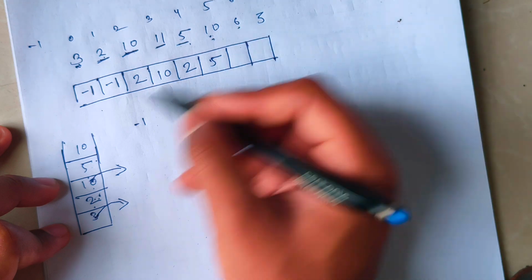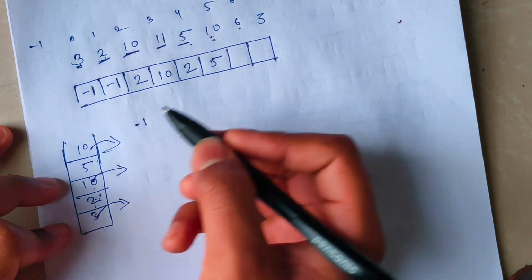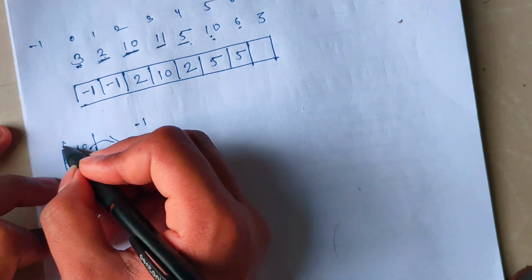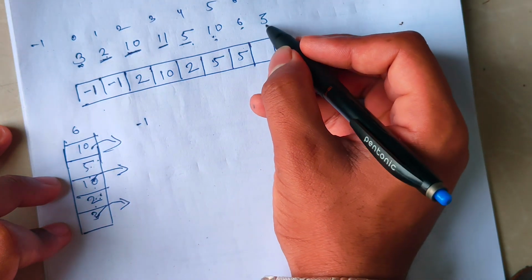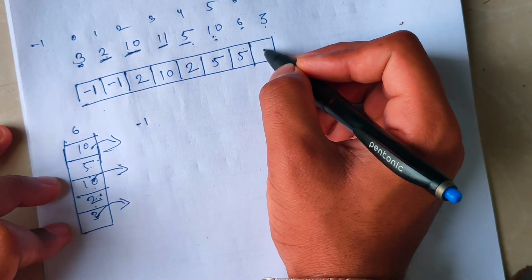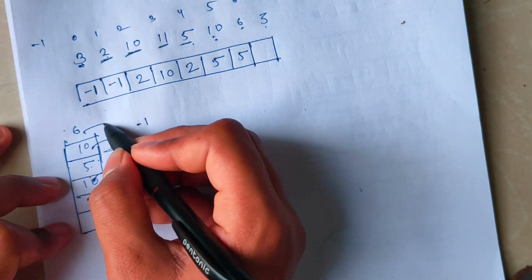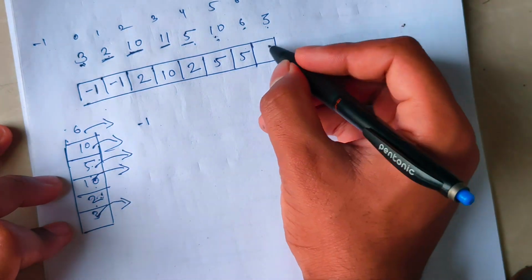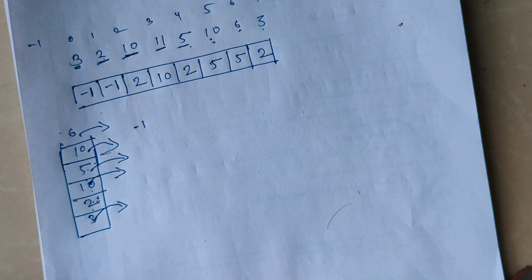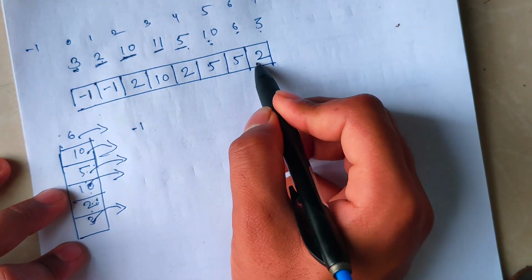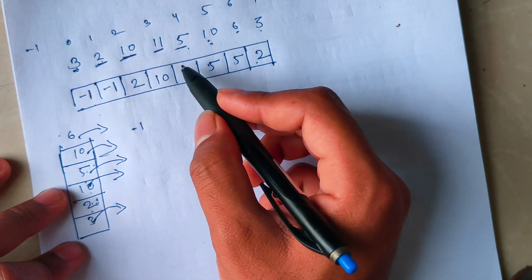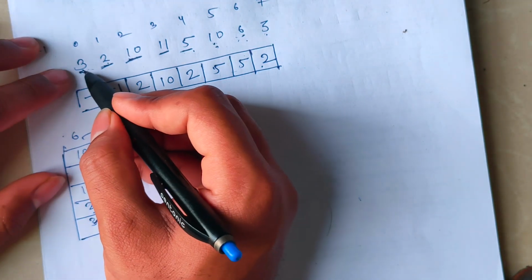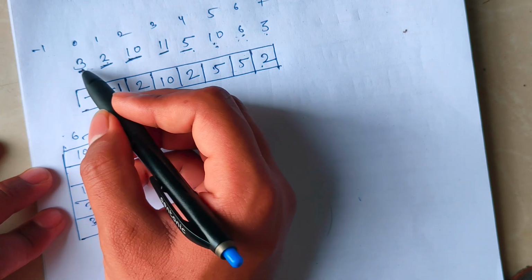Compare it with 6. Is 10 lesser than 6? No, pop it out. Is 5 lesser than 6? Yes. Write it. And push 6 into it. For 3, do we have any lesser element at the top? No, pop it out. Is 5 lesser than 3? No, pop it out. Is 2 lesser than 3? Yes. So 2 is less than 3. So here we get the element which is lesser than any element to the left of it. Here we can see that 3 has no element which is lesser than 3.